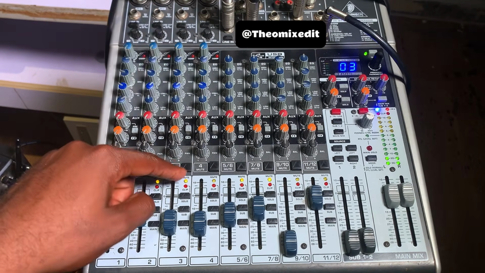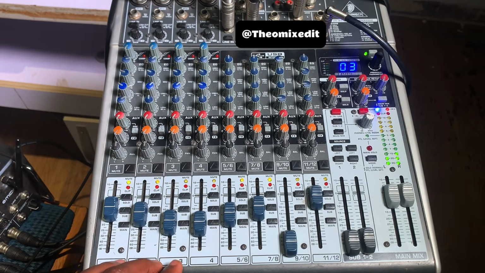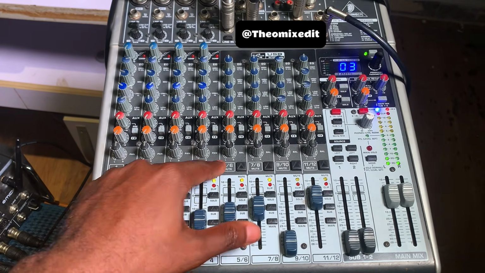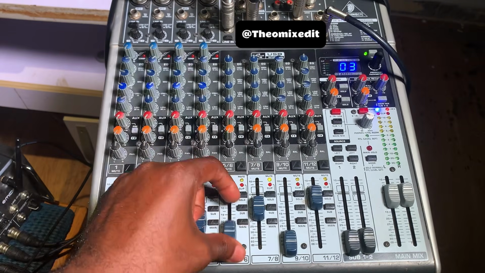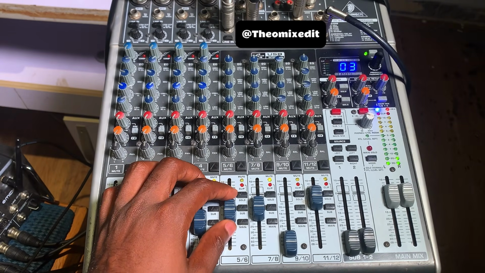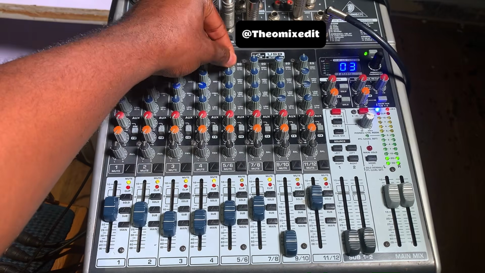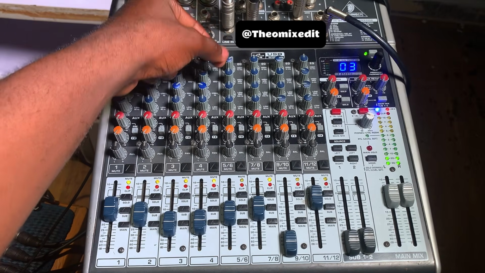Alright, yeah. So floor tom. So for the floor tom, sometimes it's similar to the kick. It just depends on what you want. This is the high.